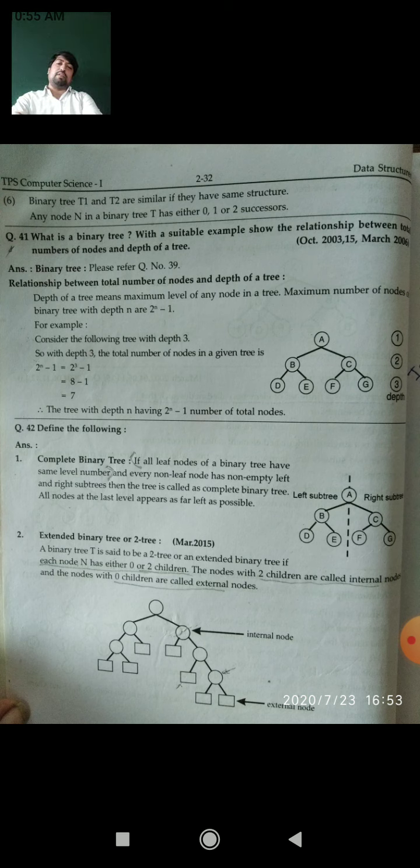Question same, and point number 2: extended binary tree. Just read the definition, and you will easily memorize it. In this diagram, you see a very easy combination of nodes. Just read the definition.